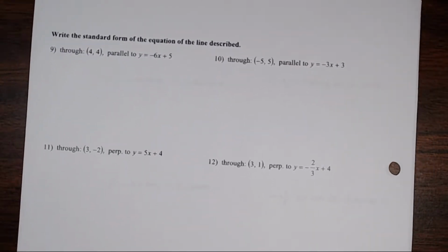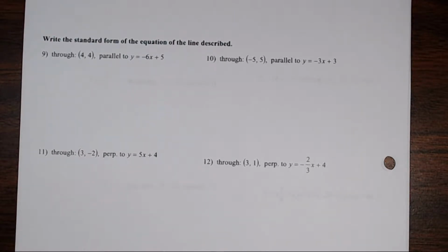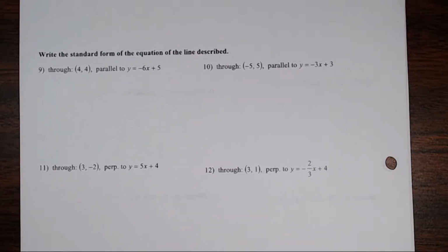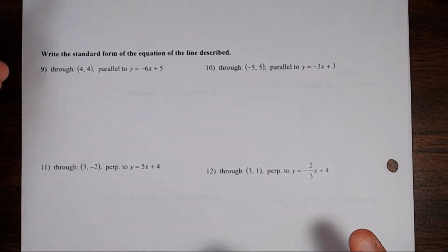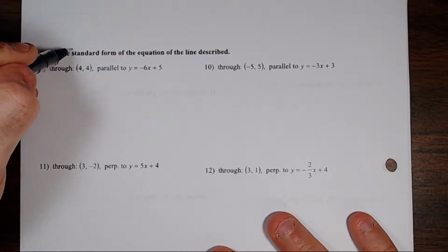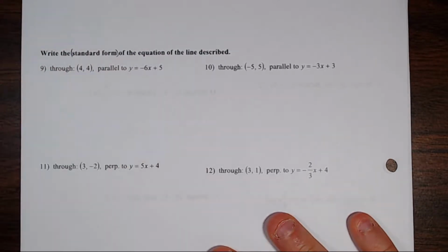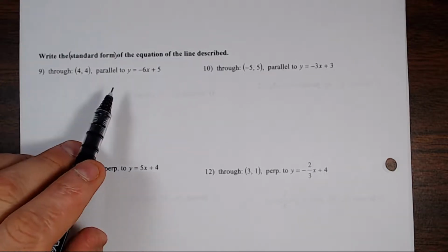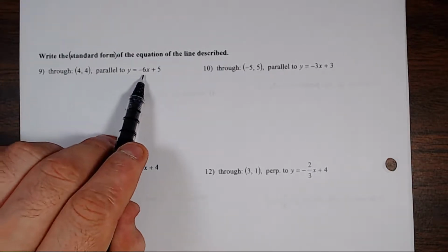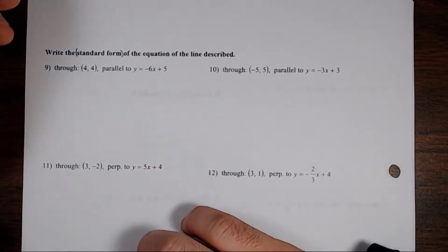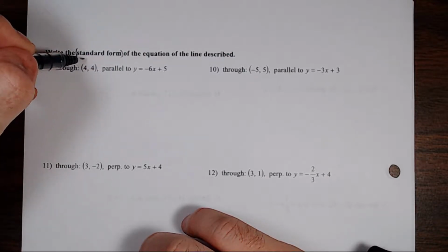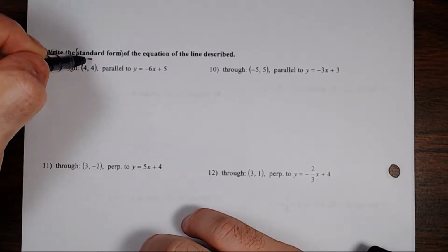Here is our problem number 9. It says passing through (4, 4), parallel to y equals negative 6x plus 5. So here's how we solve these types of problems. Don't worry about putting it in standard form for the time being. First, we actually have to find the equation of a line parallel to this line that passes through this point, represented by this x value and this y value.